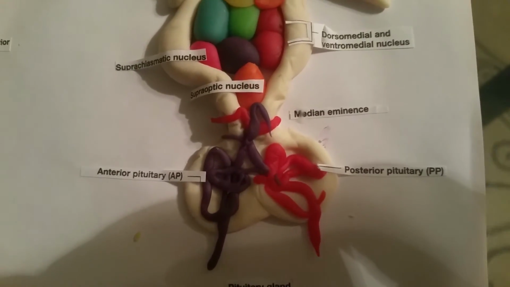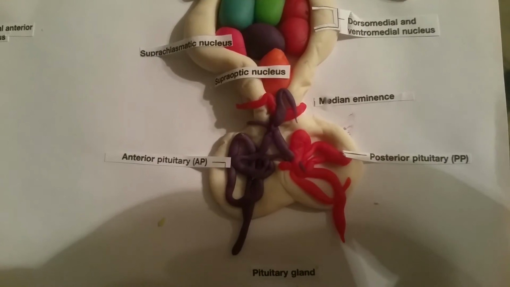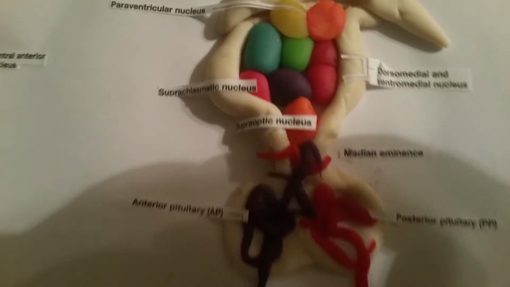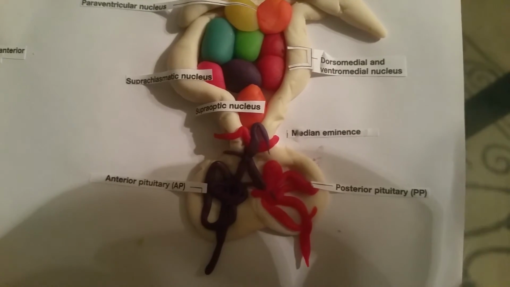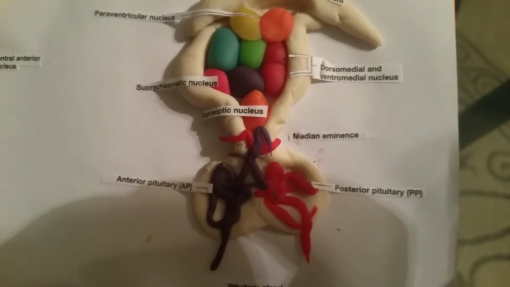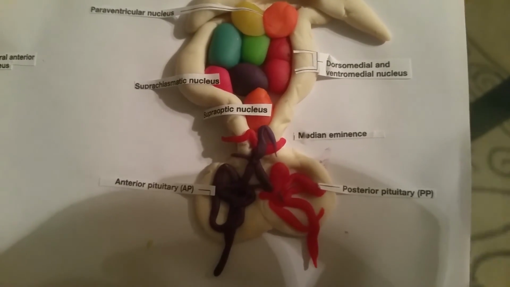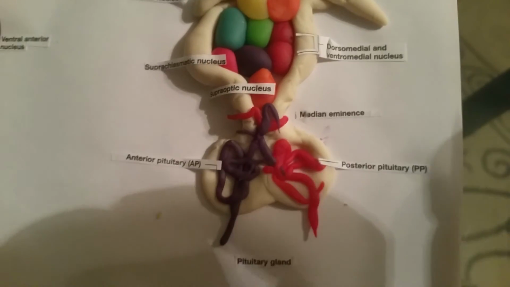Hormones produced in the supraoptic and the paraventricular nuclei in the hypothalamus are secreted into the blood vessels here. And then in the middle, we have the median eminence. And several hypothalamic regulatory hormones are released into small blood vessels in the region of the median eminence.